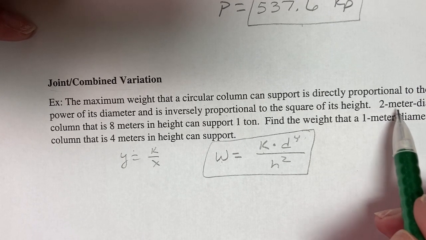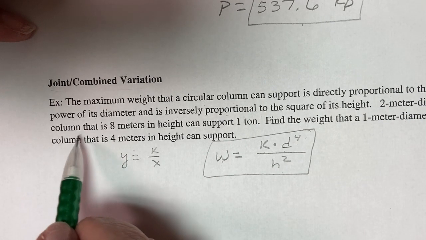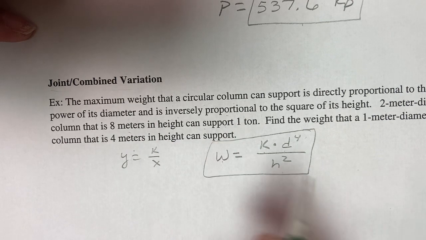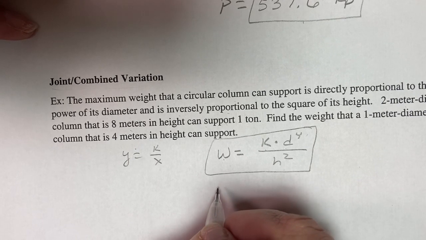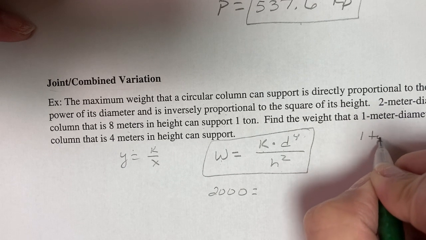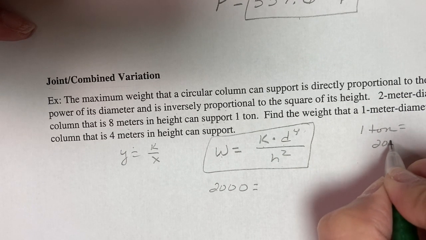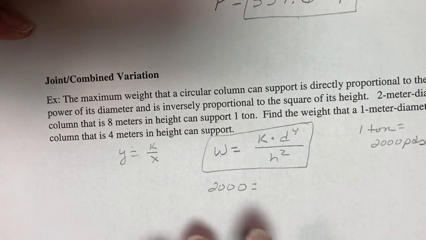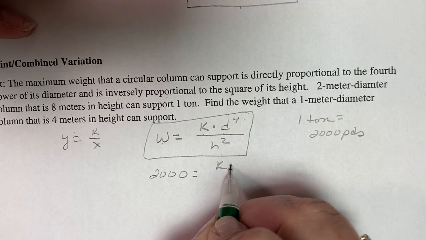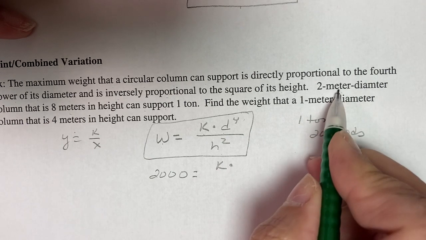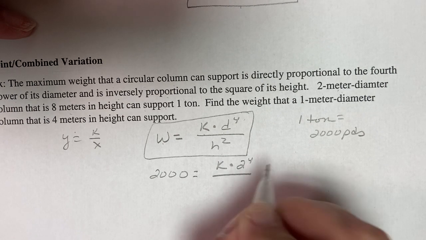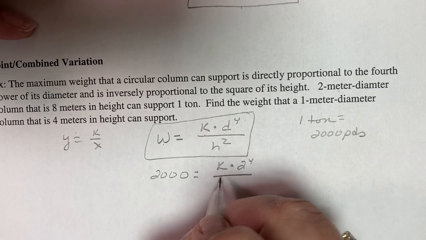Let's see. A 2 meter diameter column that is 8 meters high can support 1 ton. So 1 ton is what? Let's change that to 2,000 pounds, because 1 ton equals 2,000 pounds. Let's just go into pounds. So 2,000 pounds is equal to k times the diameter to the fourth. Well, the diameter of this column is 2 to the fourth over the height squared. The height of this column is 8 meters.